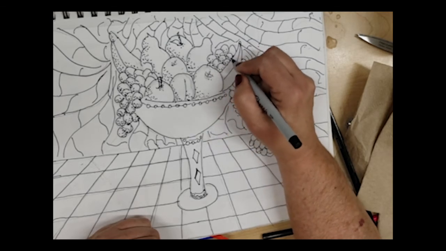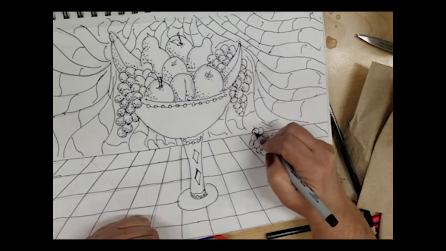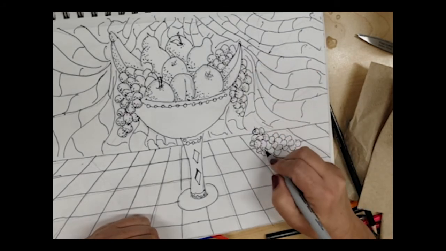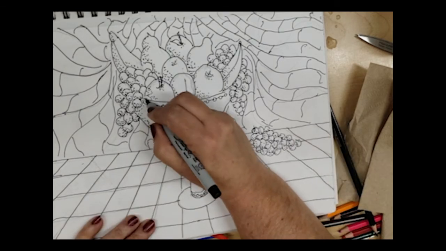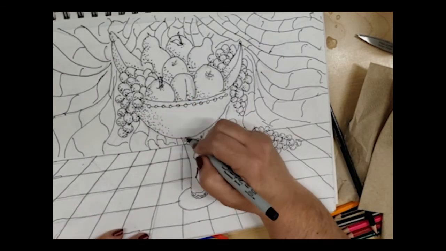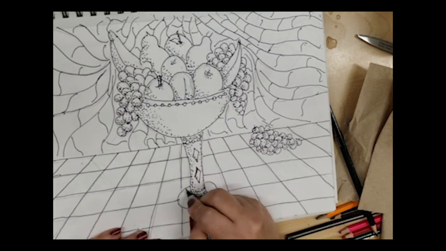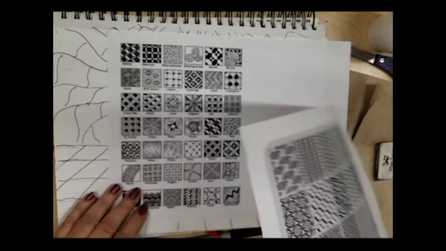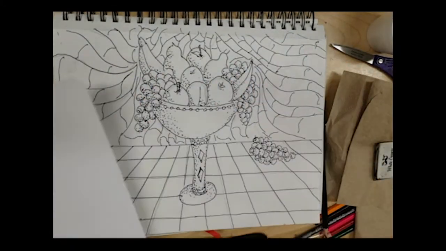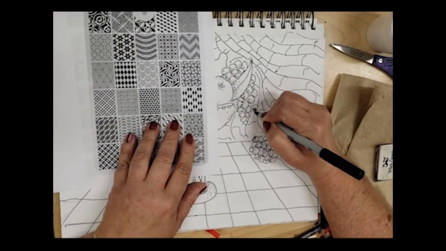So I'm imagining my light is coming from the right-hand side of the page, and that would make my shadows on kind of the left-hand side. So I'm making some little dots to give it a shadowed look on my fruit and my bowl. Now these are little patterns that are Zentangle patterns that I'm going to have attached to your assignment.